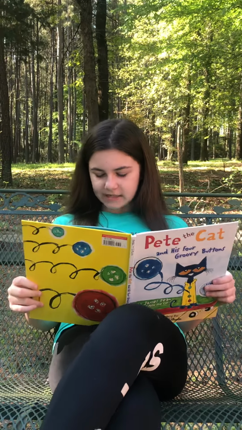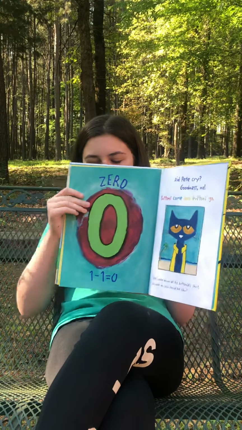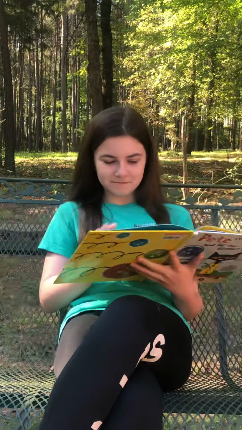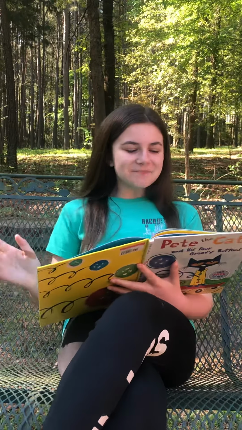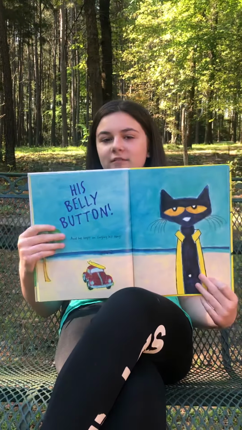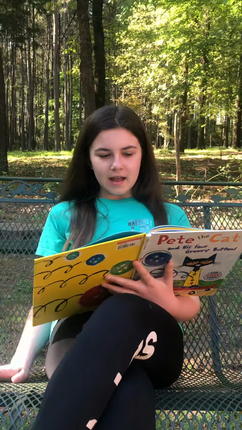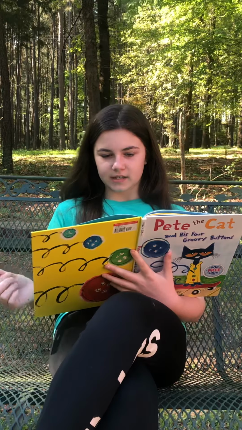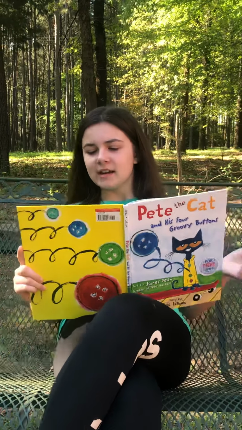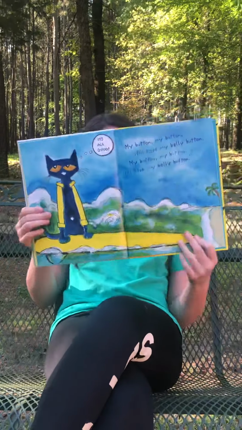Pete looked down at his buttonless shirt, and what do you think he saw? Well, he certainly didn't see any buttons. His belly button. And he kept on singing his song. And he's thinking it's all good because Pete is groovy and he goes with the flow. Anyway, my button, still have my belly button, my button, still have my belly button.